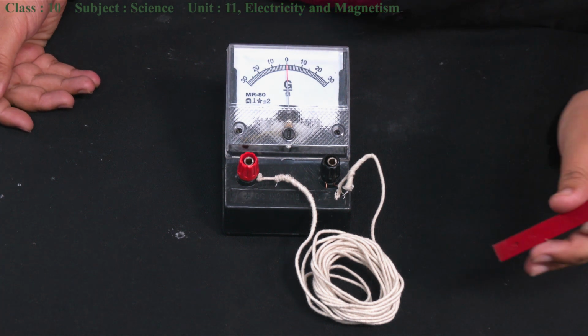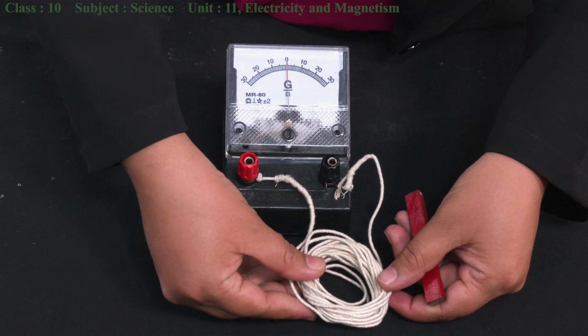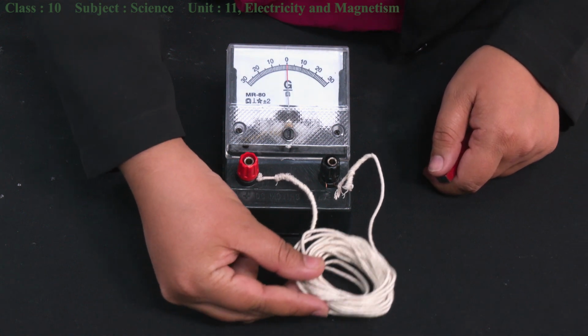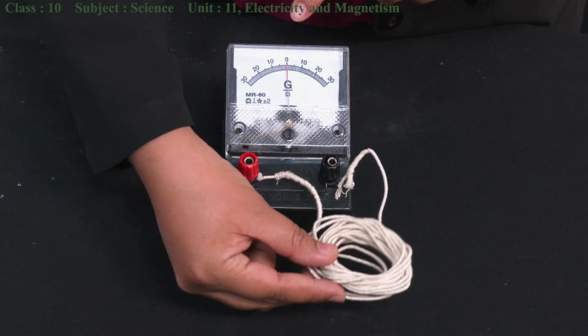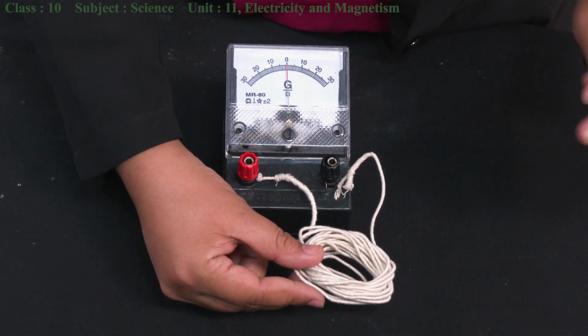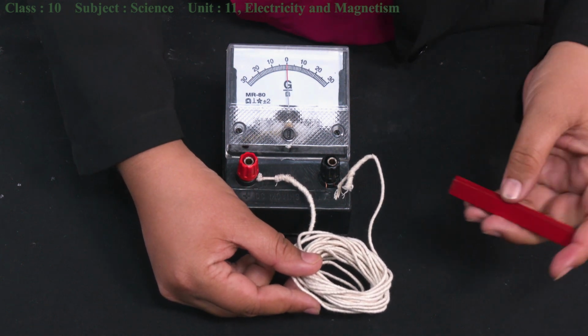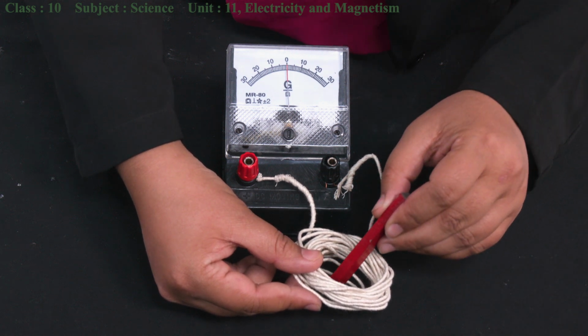Yeah, you guessed it right. So let's see what happens. Right now there is no deflection. Even if I move this wire, you can see the needle in the galvanometer is not moving. See? Okay, so now let's do one thing. Let's enter this bar magnet inside.